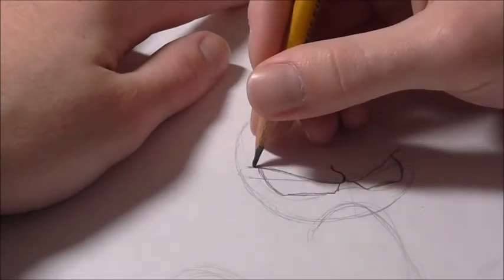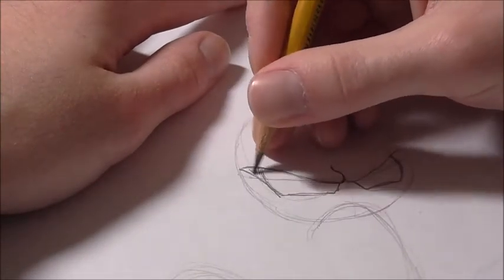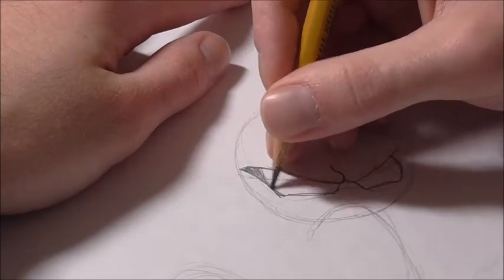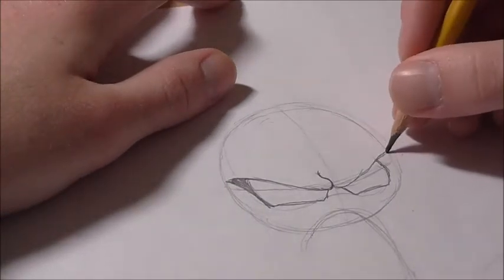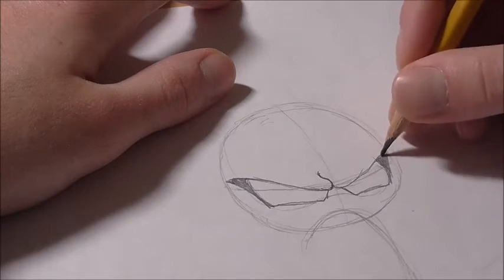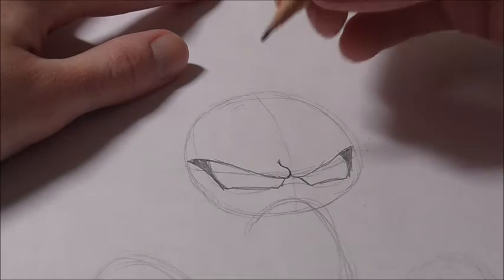And then he has a little bit of eye detail where it gets to a point and then curves down. You can shade this in because it's black in the picture, and it makes him look more evil. I actually kind of like it. It's very similar to Shadow's eye highlights. But again, it makes him look evil.